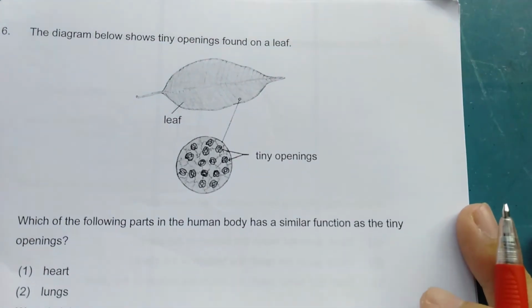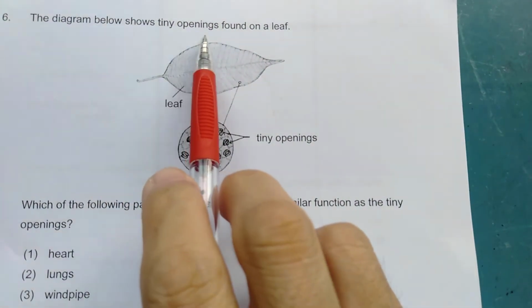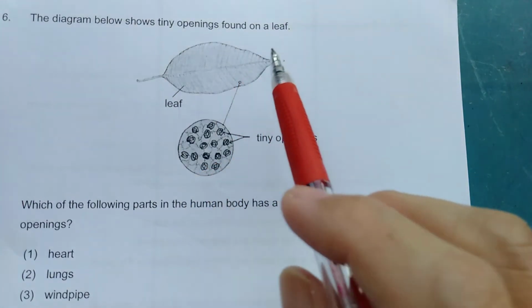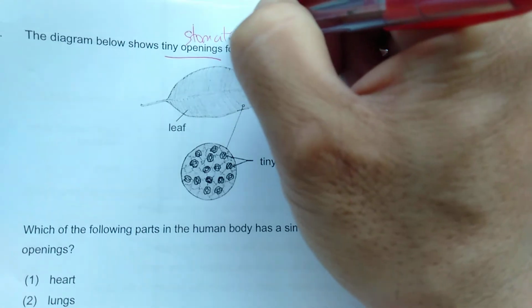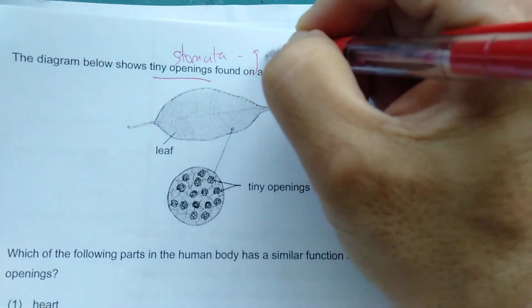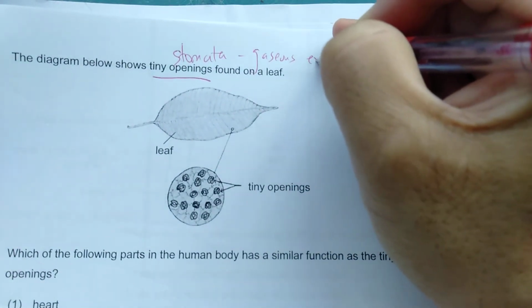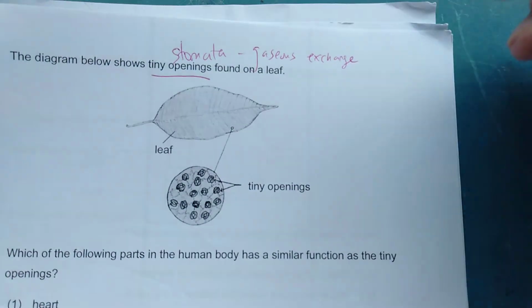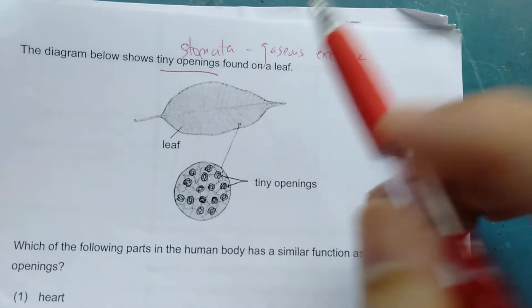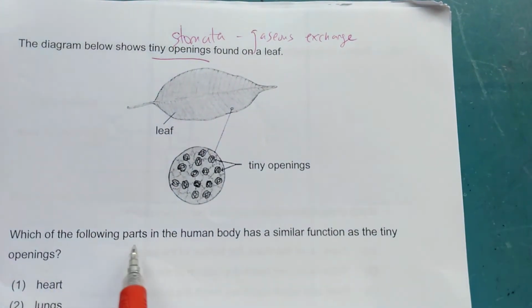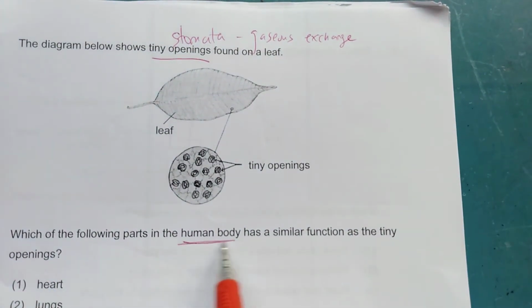Next one. The diagram shows tiny openings found on the leaf. These tiny openings are what we know as stomata, and stomata allow for gaseous exchange. It's like the nostrils of the human being, but plants have this thing called stomata. Which of the following parts in the human body has a similar function?